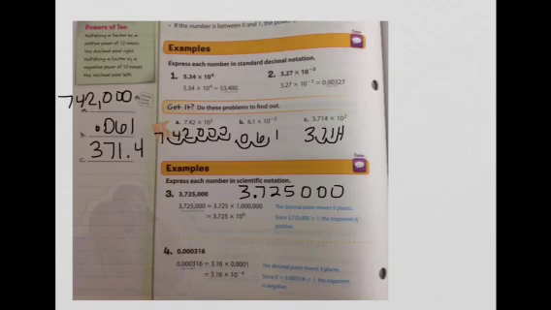So we started with 3,725,000, and right now we have a number that's much smaller because it's just 3 and then a decimal number behind it. So what we're going to do is move that decimal, and we're going to count. 1, 2, 3, 4, 5, 6. Notice that I moved to the right. So my answer is going to be 3.725 times 10 to the 6th. Alright, let's take a look at the next one.